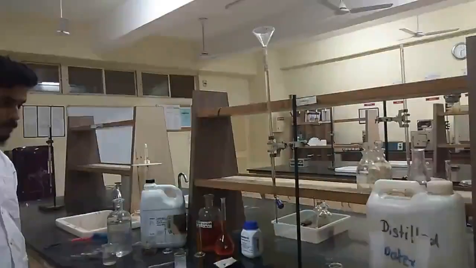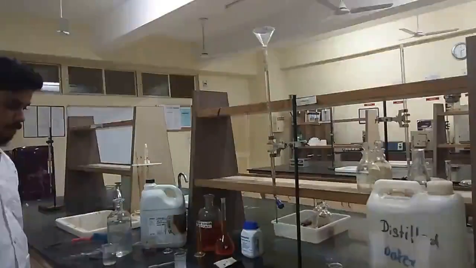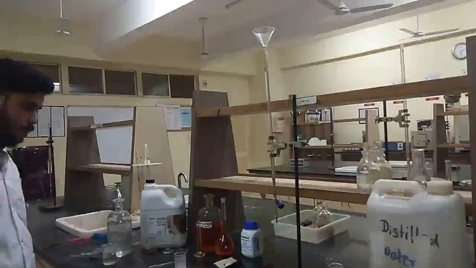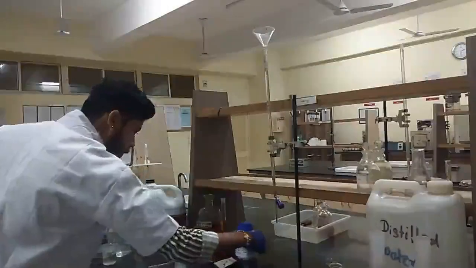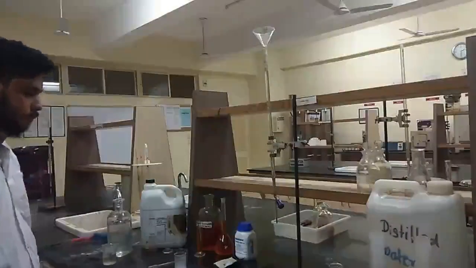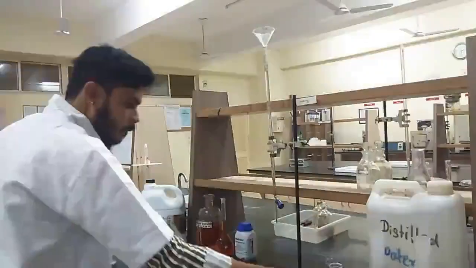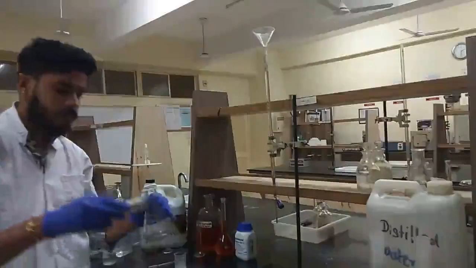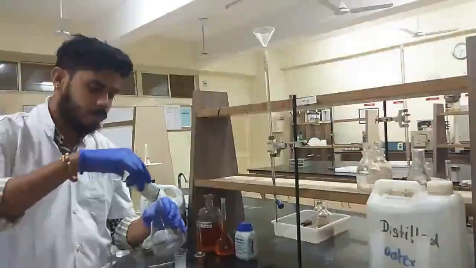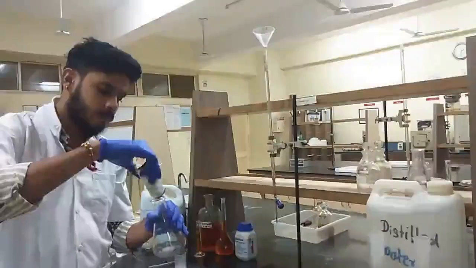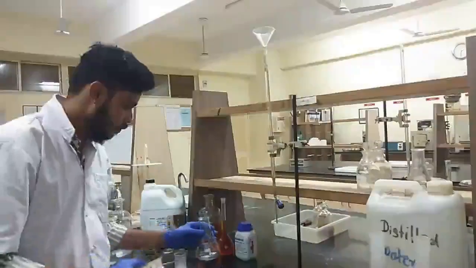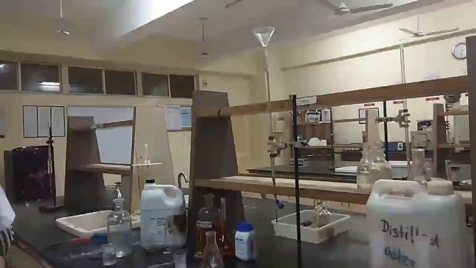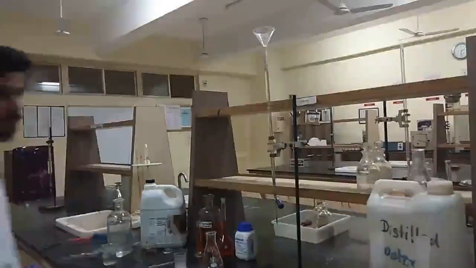For the standardization process, we require firstly 2 gram of potassium iodide, that is 2 gram of KI, which we have already weighed on the weighing machine. Now that we will be adding to our conical flask. After addition of 2 gram of KI crystals, we are going to add 100 ml of distilled water.